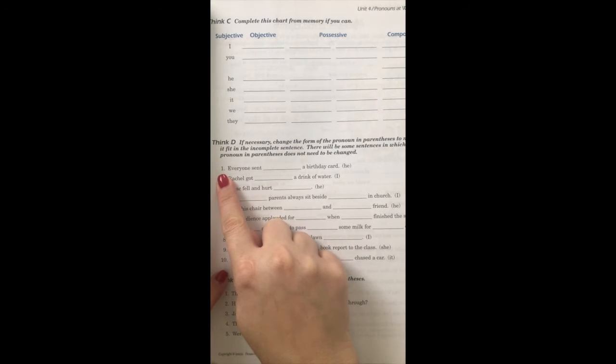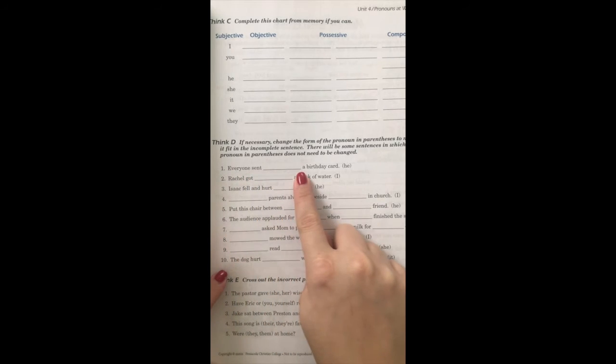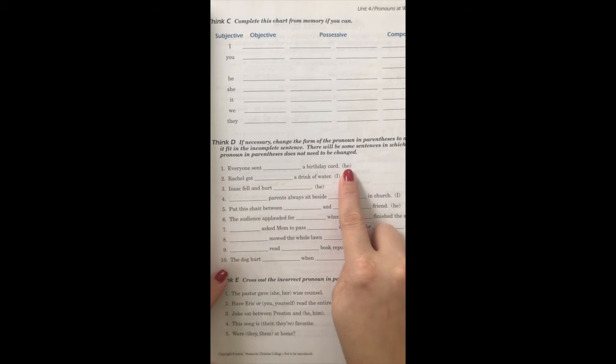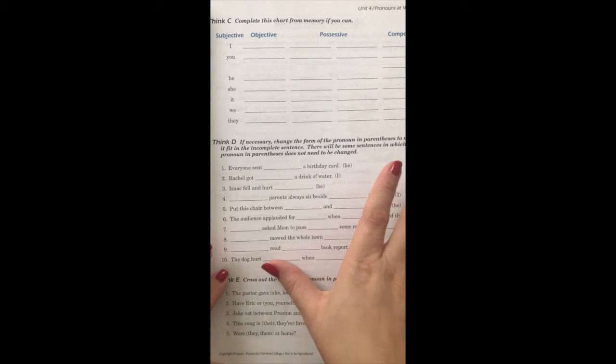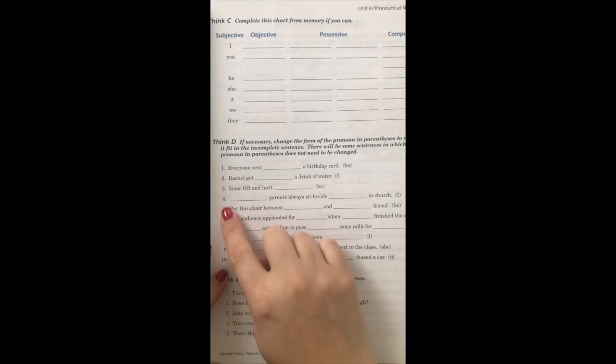Then here on Think D, it says, if necessary, so if needed, change the form of the pronoun in the parentheses to make it fit. There will be some sentences in which the pronoun does not need to be changed. So here, as an example, it says, everyone sent blank a birthday card, with the pronoun he in parentheses. So let's try he and see if it makes sense. If not, we might need to change it.